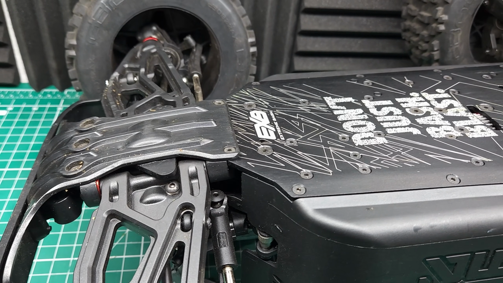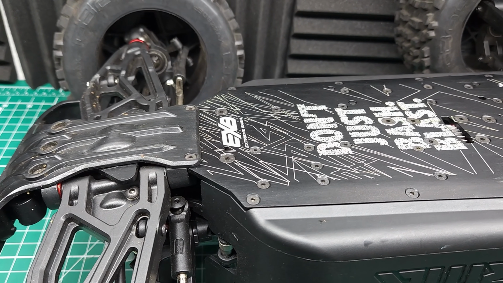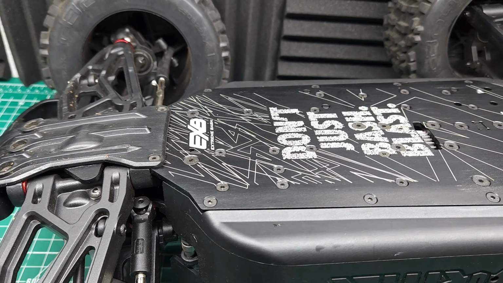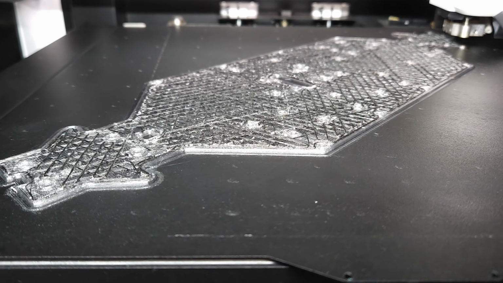All right, with that out of the way, why don't we go ahead and see if we can print up a chassis for this thing. I'm really curious to see if we can actually do it. I've already got the model created, so let's go ahead and start getting this thing printed out.